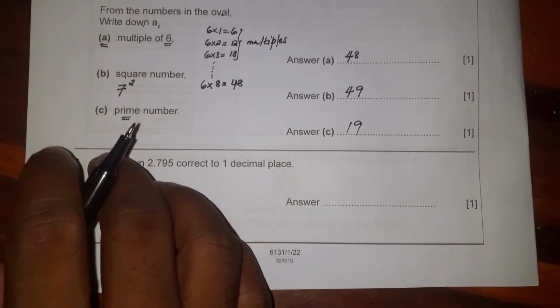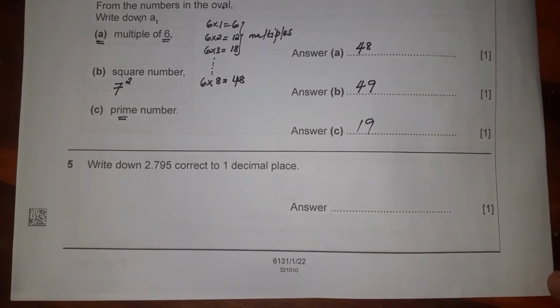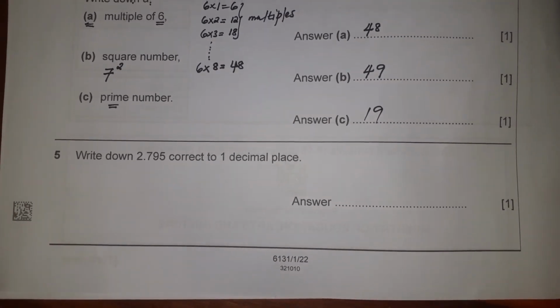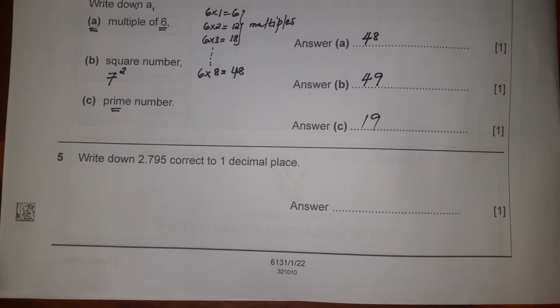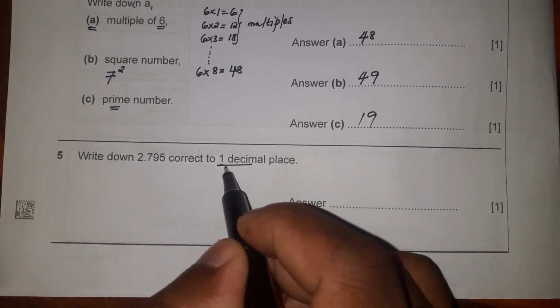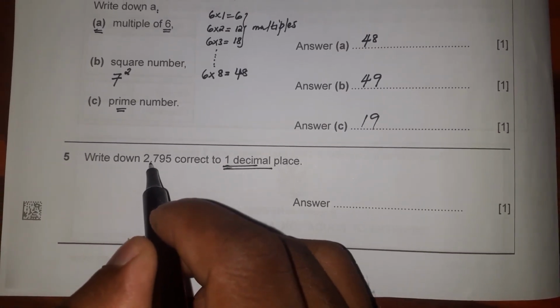And then number 5, write down 2.795 correct to 1 decimal place. Correct to 1 decimal place. This is where our decimal point is.